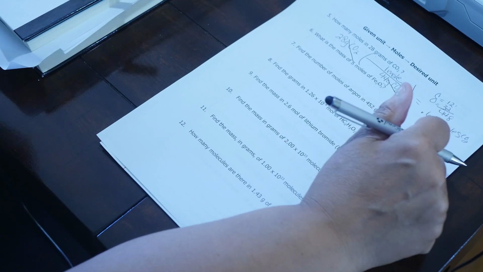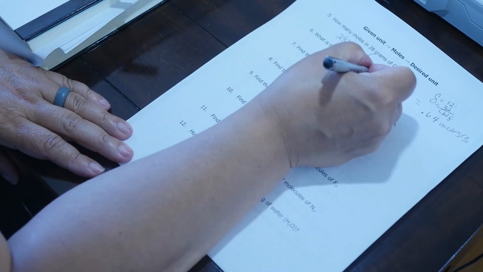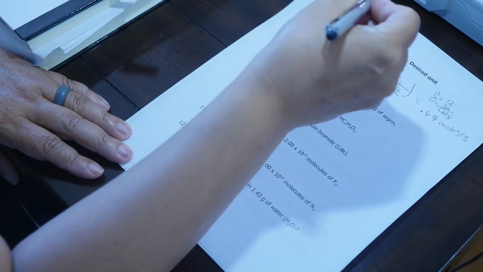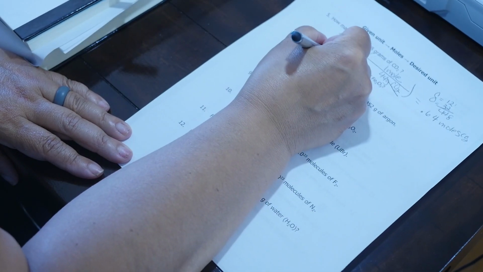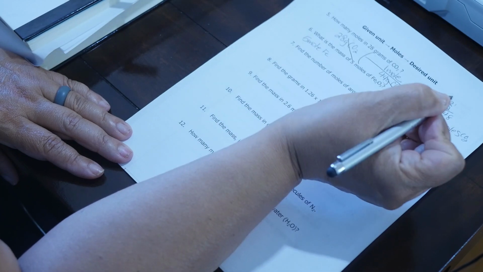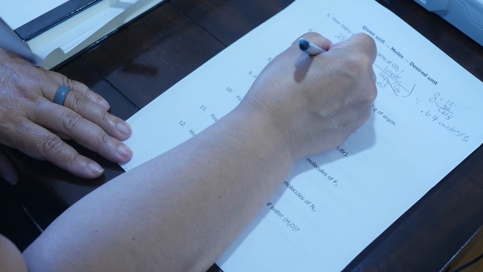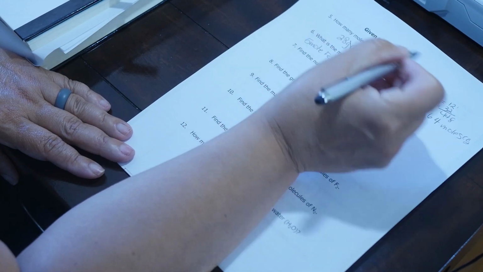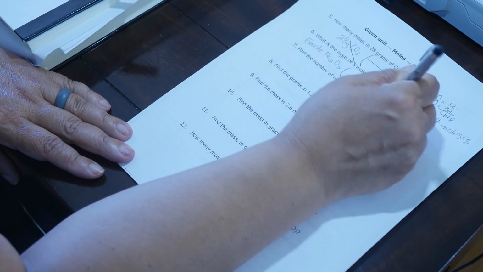Okay, let's do the next one. I have 5 moles of iron (III) oxide. I want to know what the mass is.